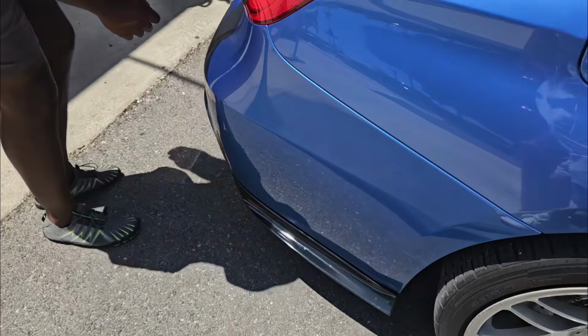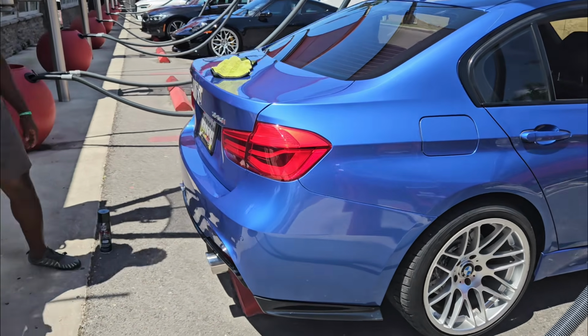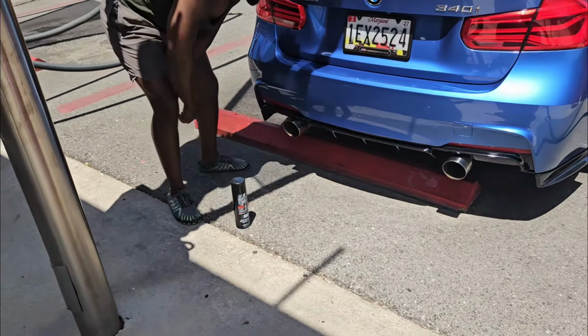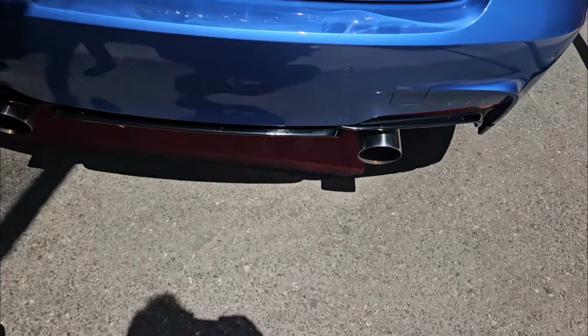I like that piece. It makes it look aggressive. And then if you come to the back, the 4-inch custom welded on here. Got that as well too. I'm just a black plastic.